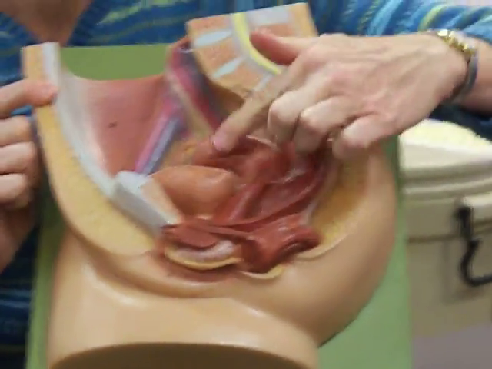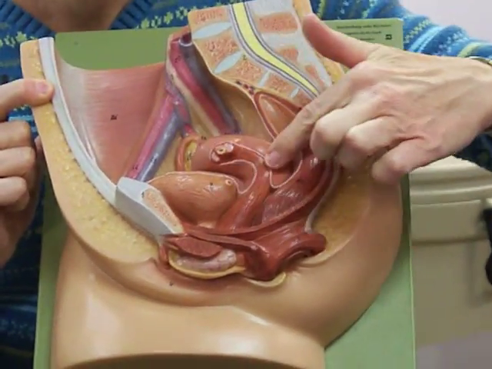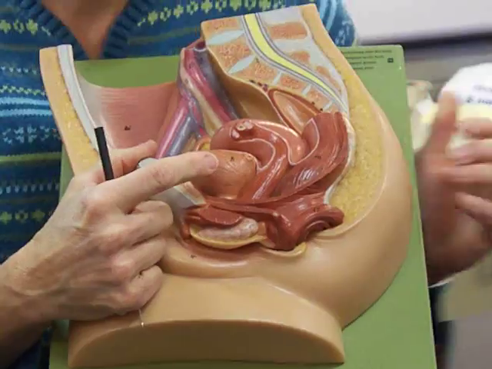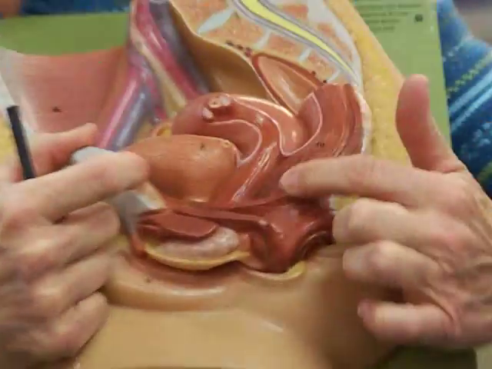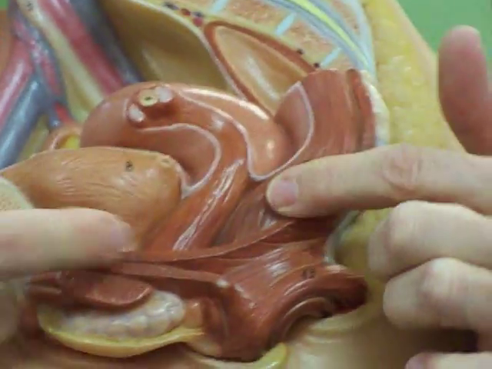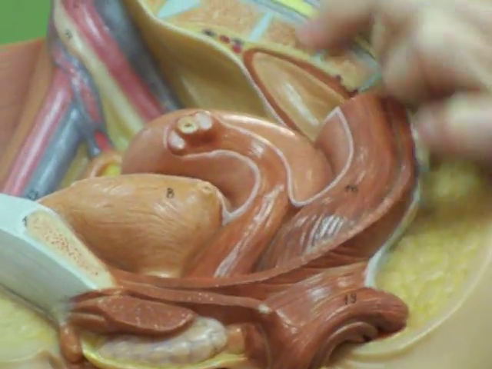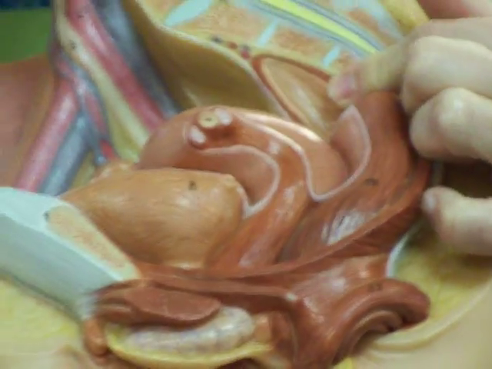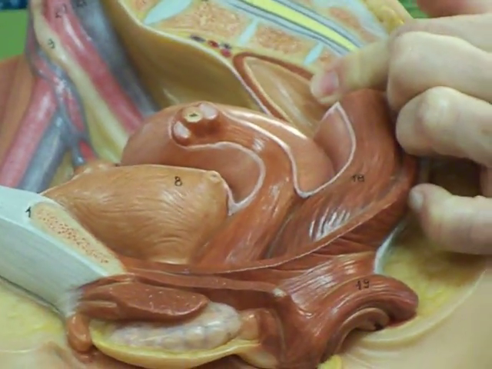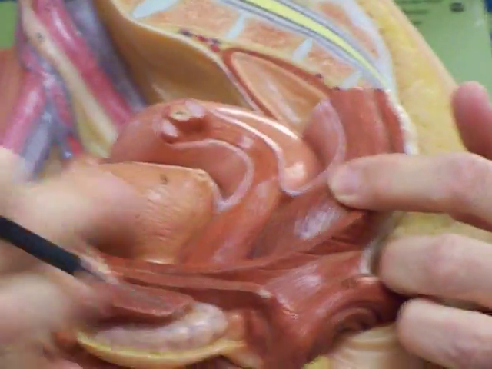Entire organ here is the uterus. See how it's sandwiched between the, what's this? Anal. The last 8 inches of the digestive tract. It wasn't the, it's the rectum, thank you. The rectum. Okay, it's between the rectum and what's this?